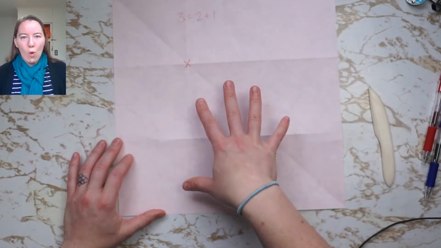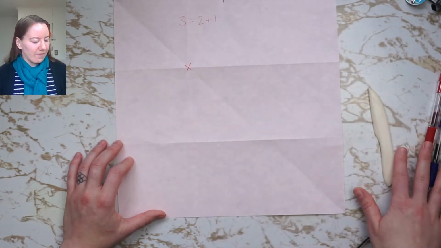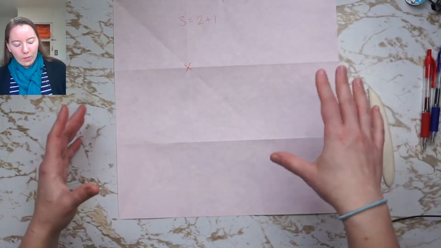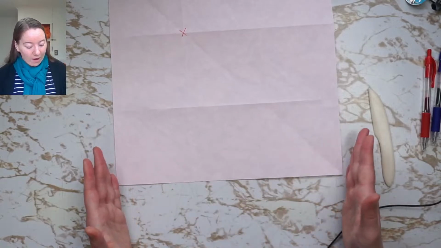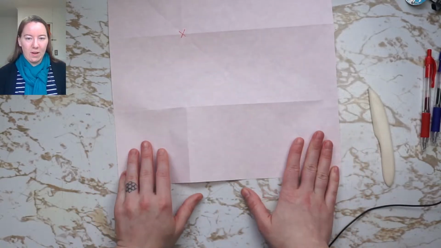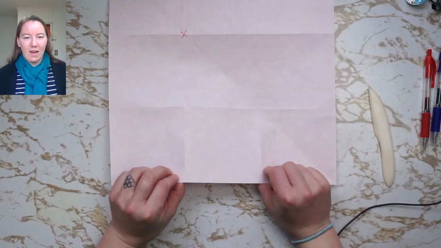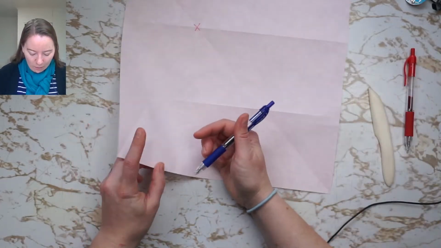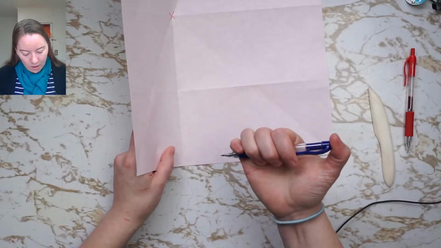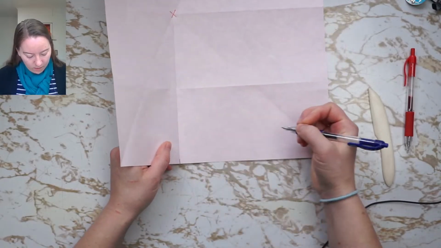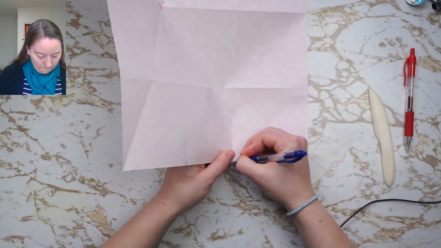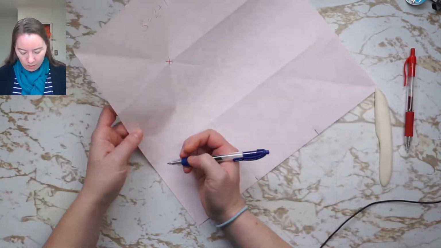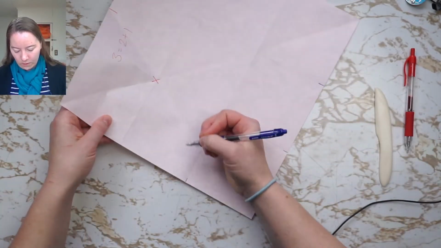So if we have this, what I'm going to say is, okay, I already have 3 across the bottom. I have these 3. And I'll go ahead and mark my edges on all of these folds.